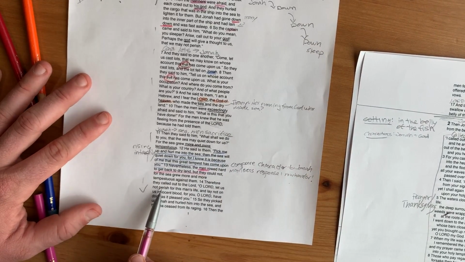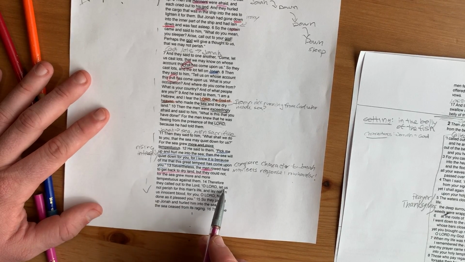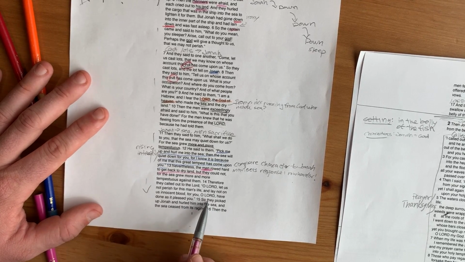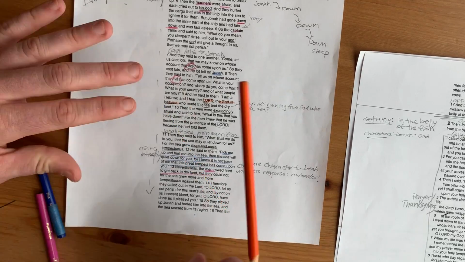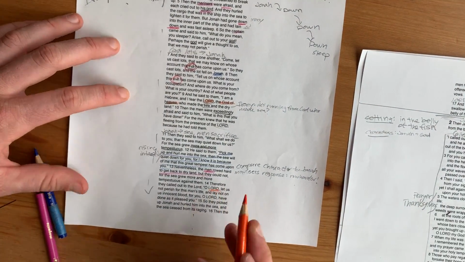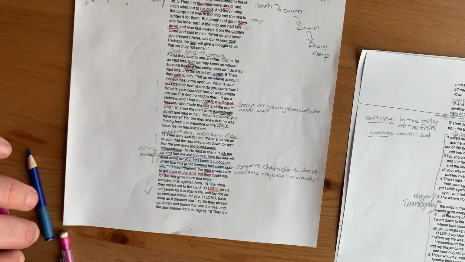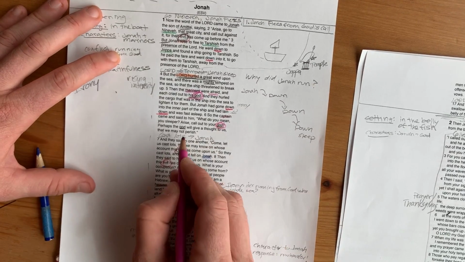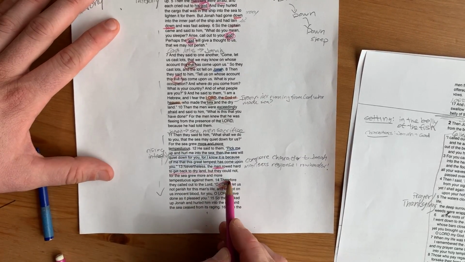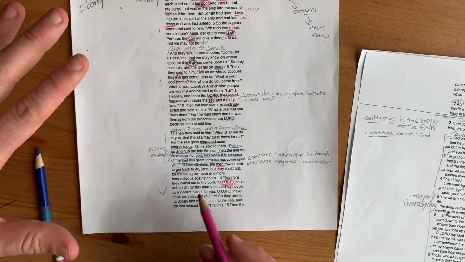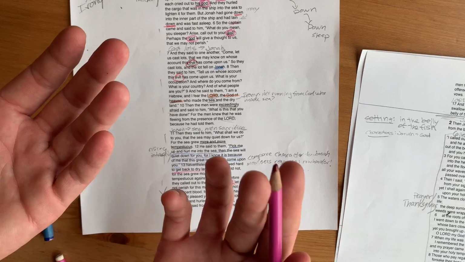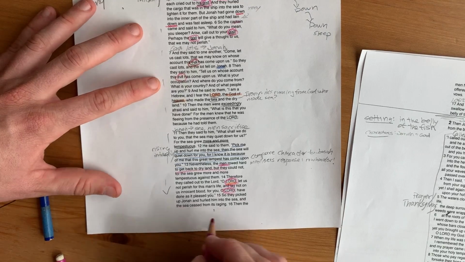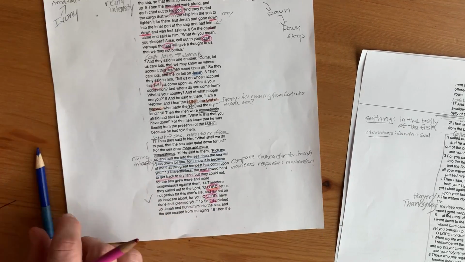So therefore they called out to the Lord, "O Lord, let us not perish for this man's life, and lay not innocent blood on us, for you, O Lord, have done as it pleased you." Okay, this is fascinating because I notice here the mariners call out to their gods, and then they call out to the Lord. So they're calling out to Yahweh. There's something that Jonah has done where he's actually introduced them to Yahweh, and they're now talking to Yahweh and praying to Yahweh.